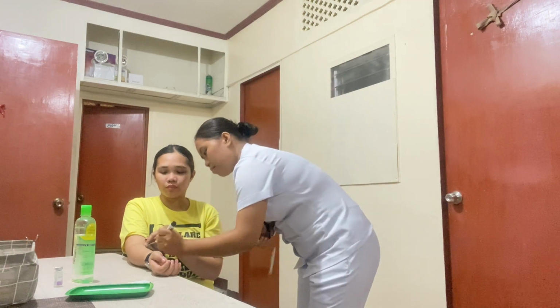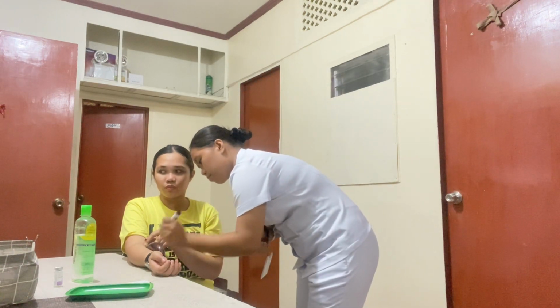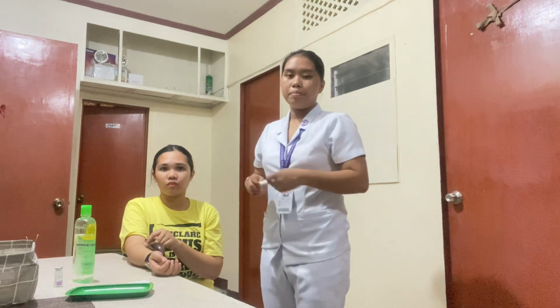After that, circle the injection site with a black pen and do not use a red pen to avoid error. And after that, document all the relevant information such as the time, route, and the reaction of the patient, and evaluate the patient after 30 minutes and document if she or he has a positive or negative skin test result.